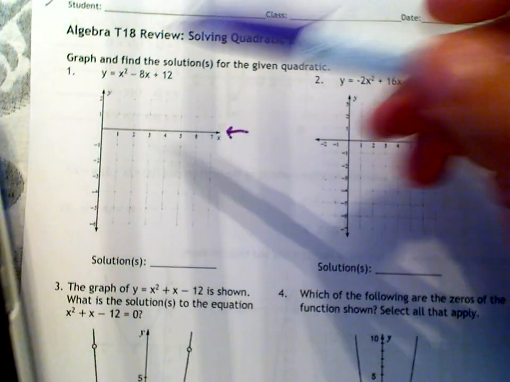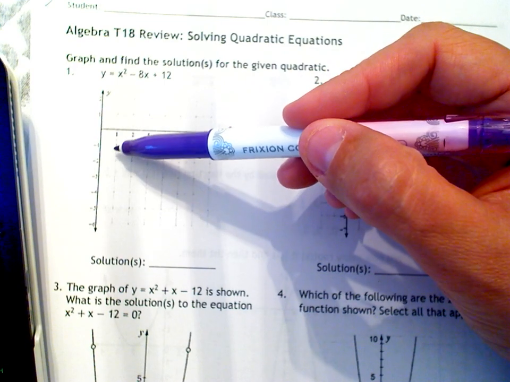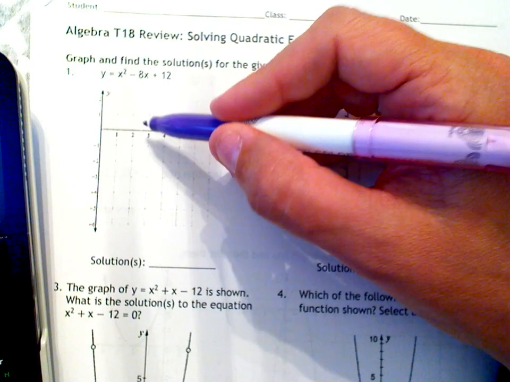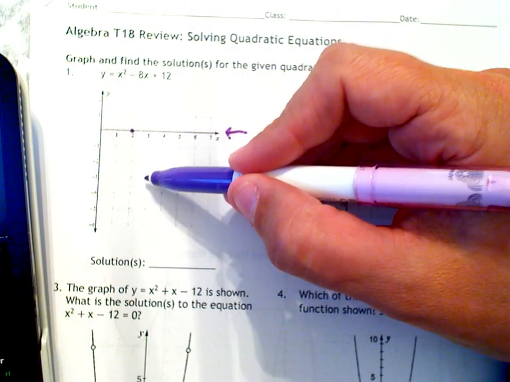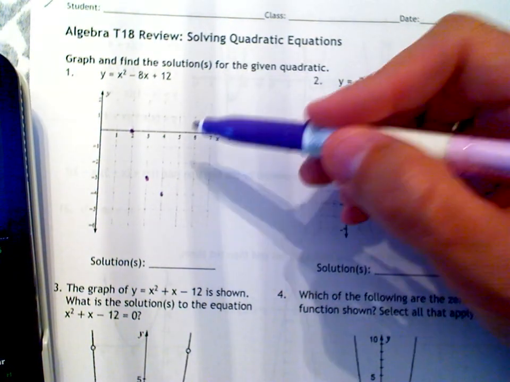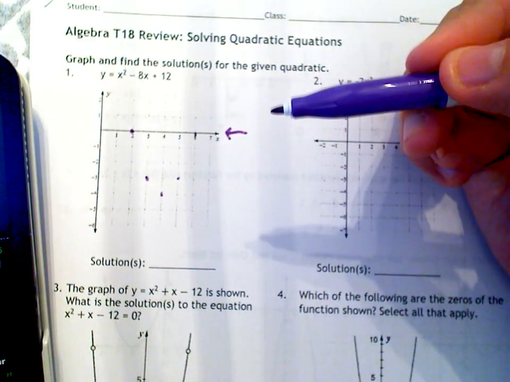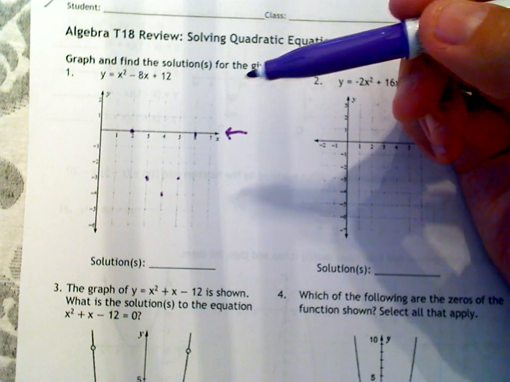Okay, well, I can't plot 0, 12 because it's way up here. All right, 1, 5 is way up here. Can't do that one either. 2, 0 is right here. 3, negative 3 is right here. 4, negative 4. 5, negative 3. So you can see we're going back up now. And then 6, 0. 7, 5, I can't graph. I don't have enough room.